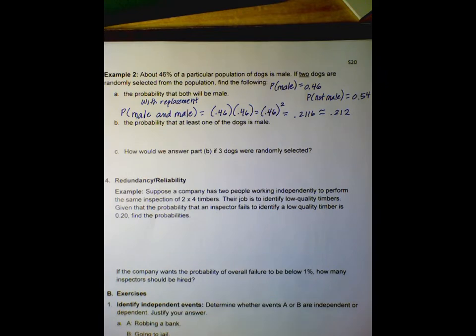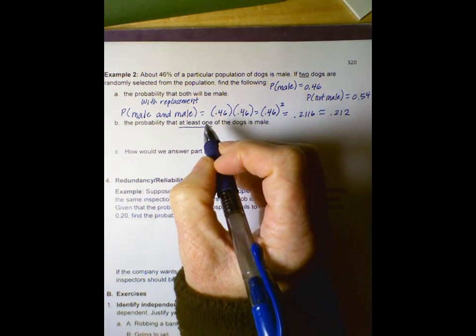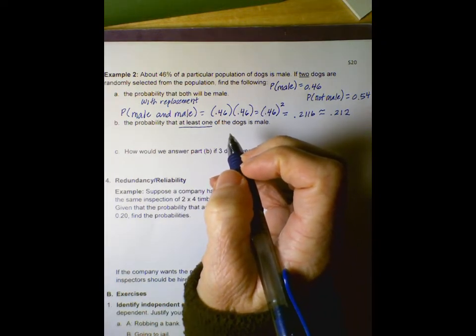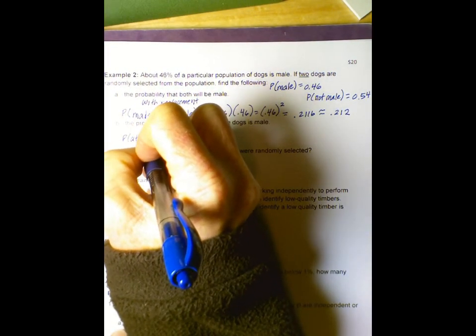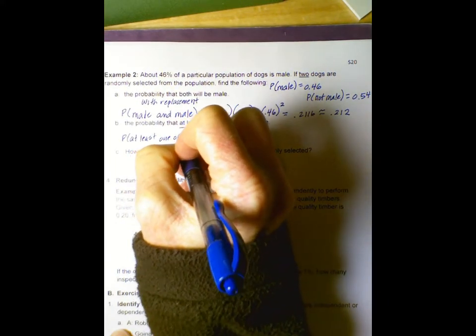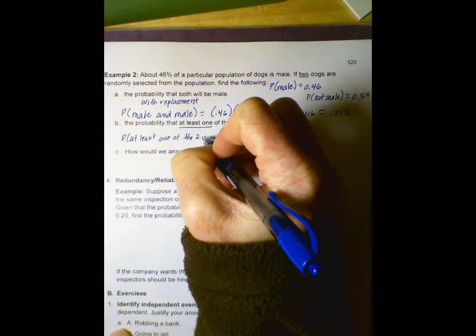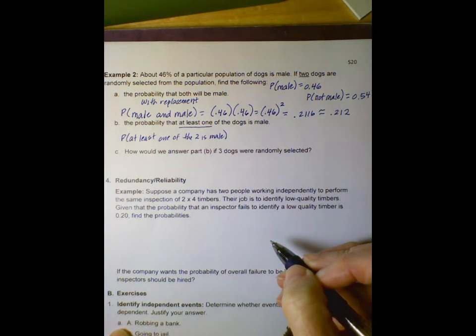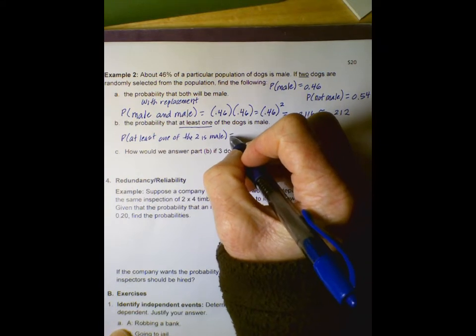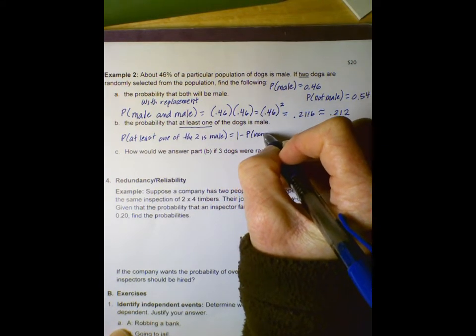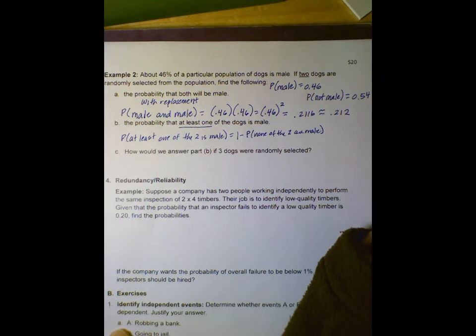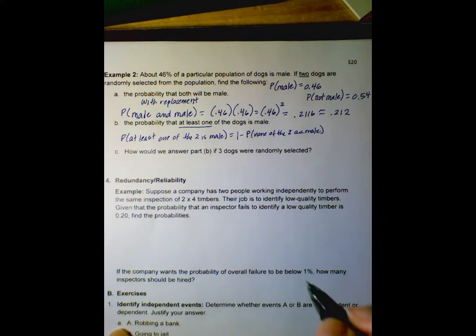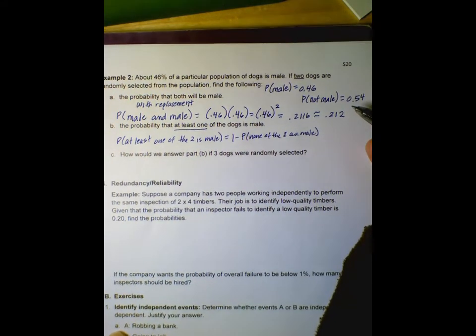Okay, part B. The probability that at least one of the dogs is male. So remember, the probability at least one of the 2, because we're going to pick 2, is male. That's what we're looking for. Well, remember we saw that the probability of at least one is equal to 1 minus the probability of none. Sort of rhymes there. 1 minus the probability that none of the 2 are male. So the first one is not male and the second one is not male. That's why we got the probability of not male, because we're going to use that.